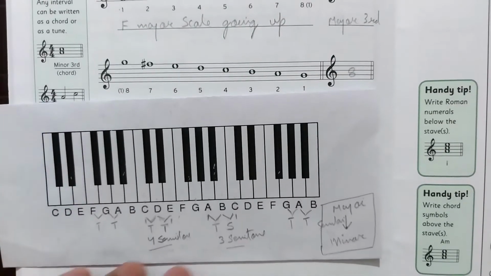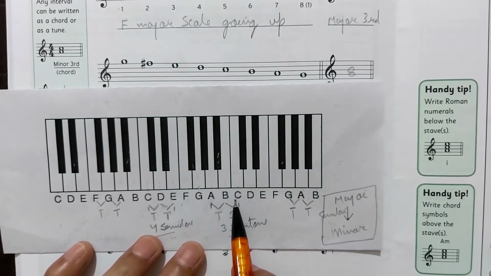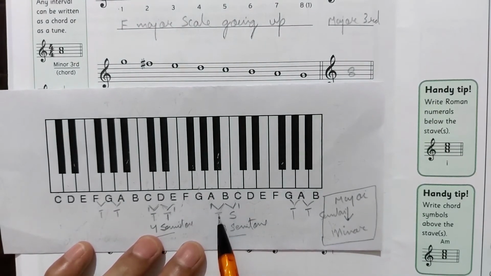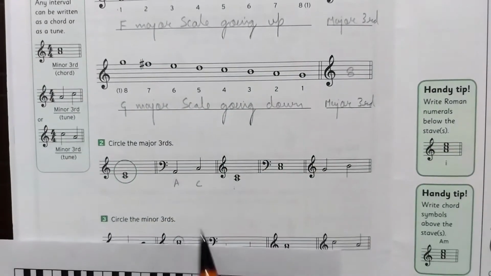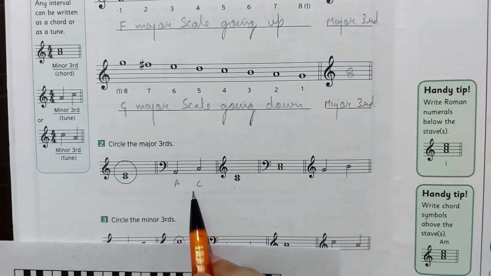Now let's find out from A to C. Now A to C we know this is one tone and one semitone. That makes 3 semitones. So that means it's a minor third. Okay, so we don't have to circle this one.